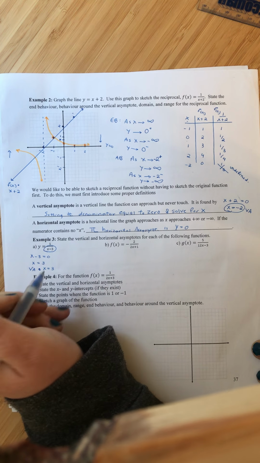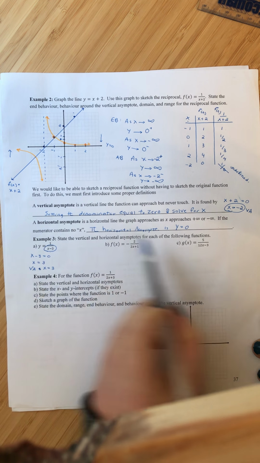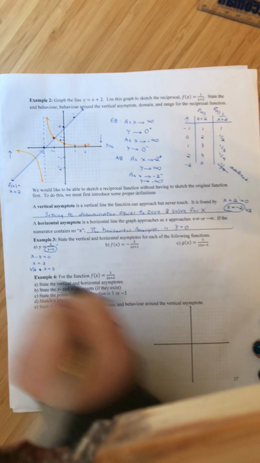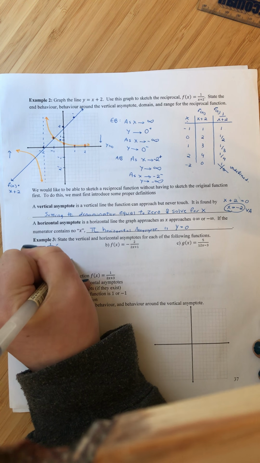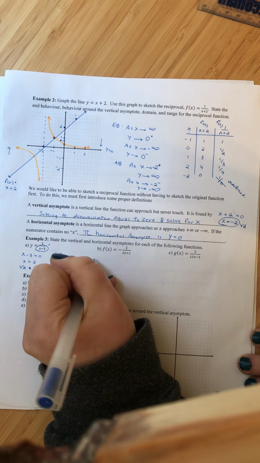Okay, and what about horizontal asymptote? So for horizontal asymptote, they said that if the numerator doesn't contain any x, check. Therefore, my y just equals 0 for horizontal asymptote. Let's move on to this one.